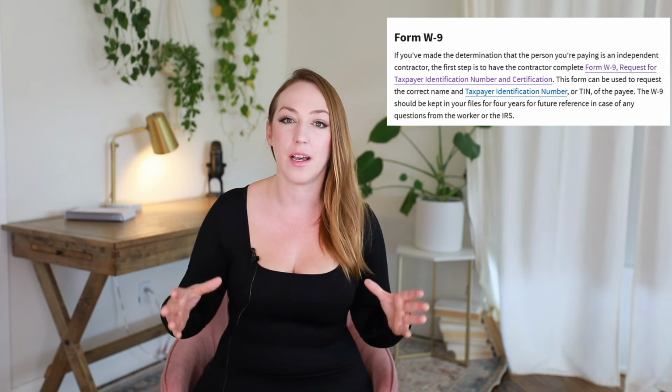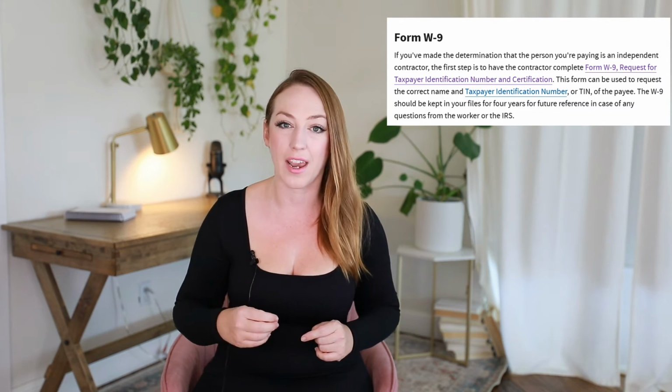Now, if you need to issue Form 1099 to a worker, you first must collect that worker's information in order to generate the form. In order to do this, we use Form W-9, which is available at irs.gov.